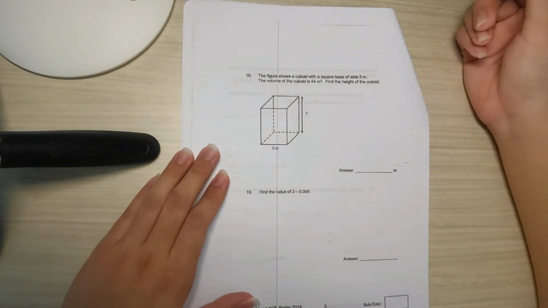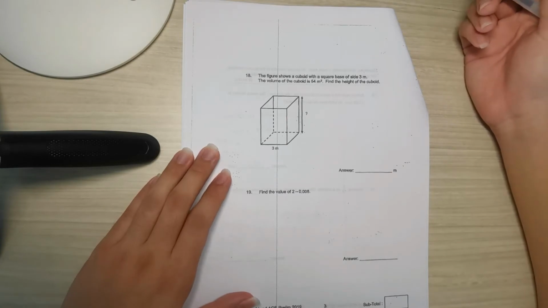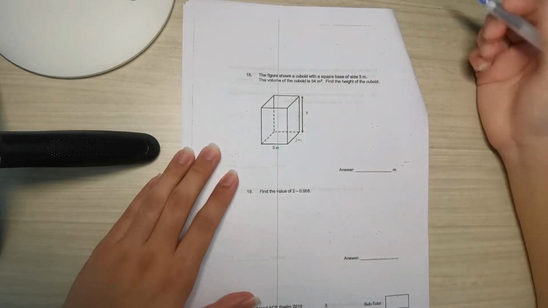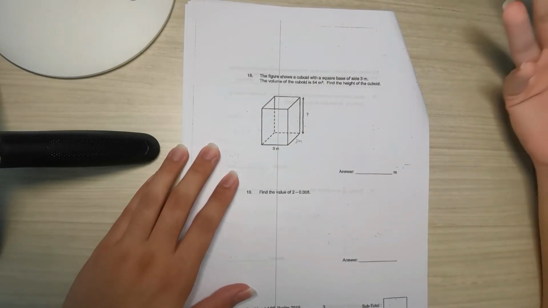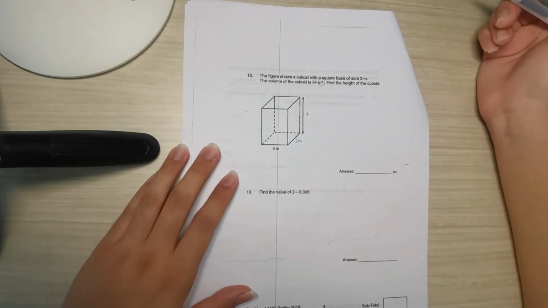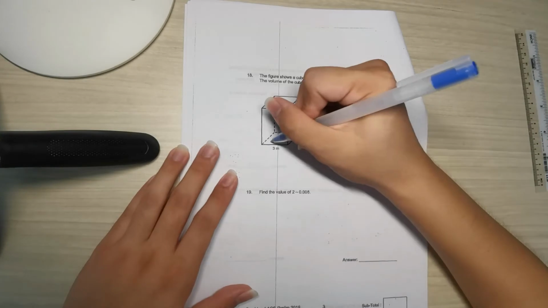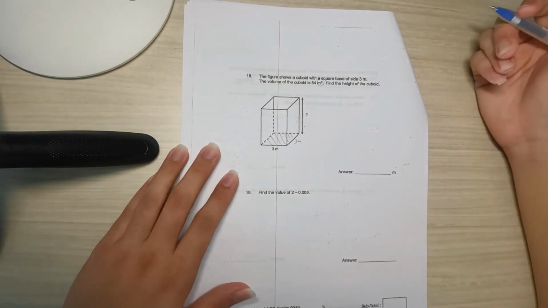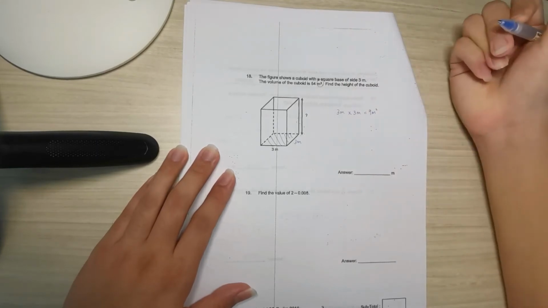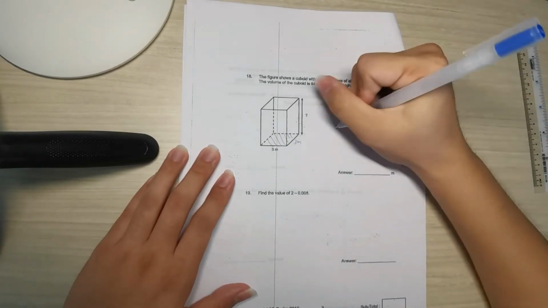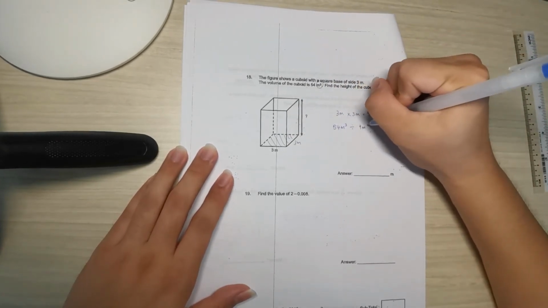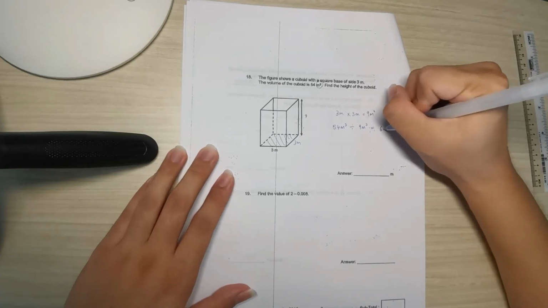The figure shows a cuboid with a square base of 3 meters. So please take note, it's a square base, so you can write 3 meters here as well. The volume of the cuboid is 54 meter cube. So for this, all the units are in meters. Find the height of the cuboid. So find the base of the cuboid, which is 3 meters times 3 meters, which is 9 meters square. And to find the height, simply take the volume divided by the base area. So you'll get your height, which is 6 meters.